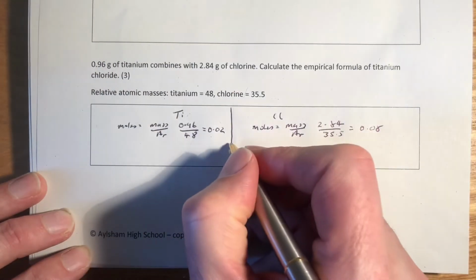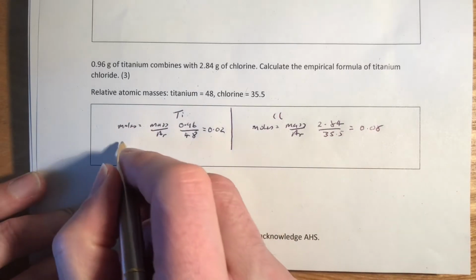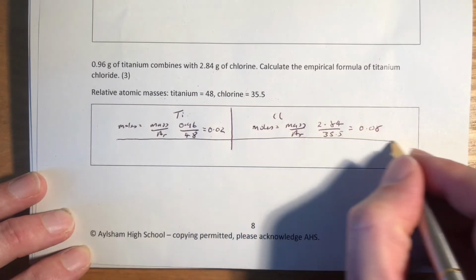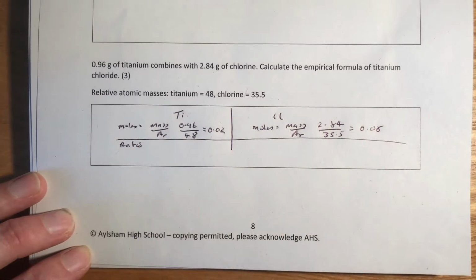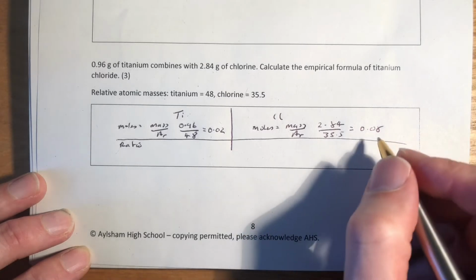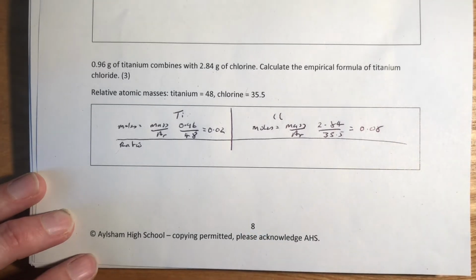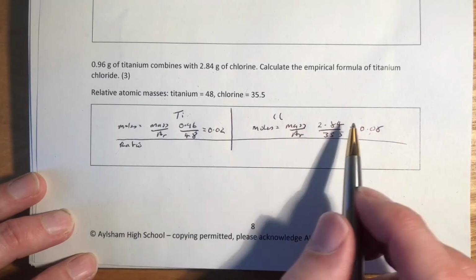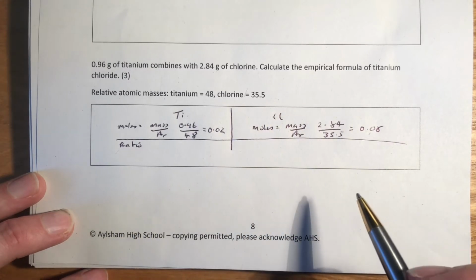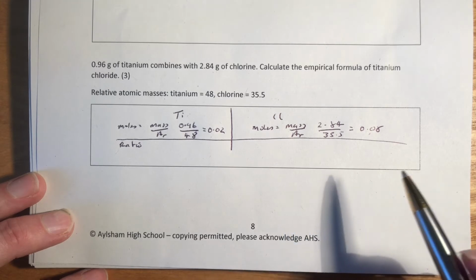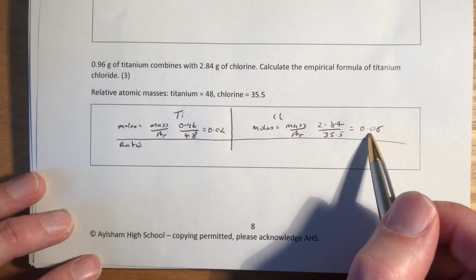Now the way we do that, we take the big number and divide it by the little number. Okay, so that's the moles equals mass over Ar, and now we need to figure out the ratio of titanium to chlorine. If these numbers were the same, the empirical formula would be TiCl, but they're not the same. So do ask yourself the question, which is the biggest number? It sounds a silly question, but ask yourself it. Is this one here, 0.08?